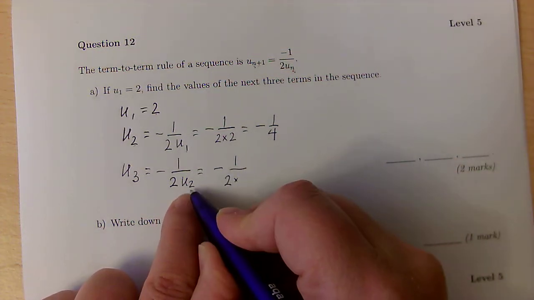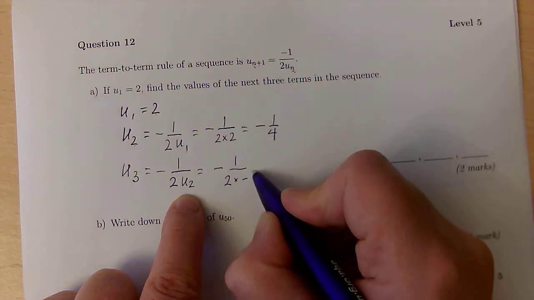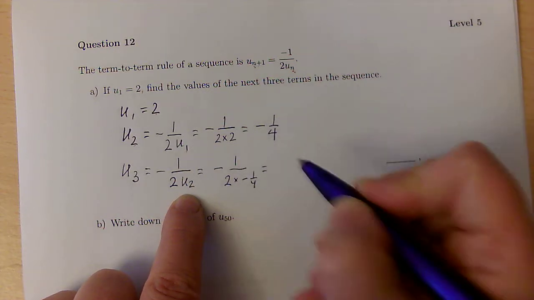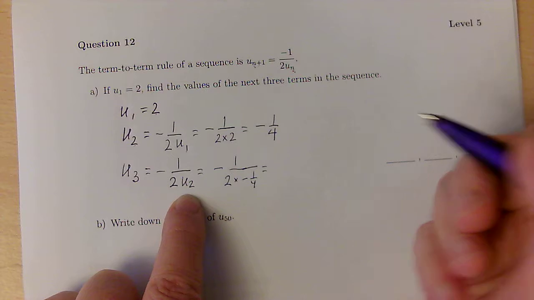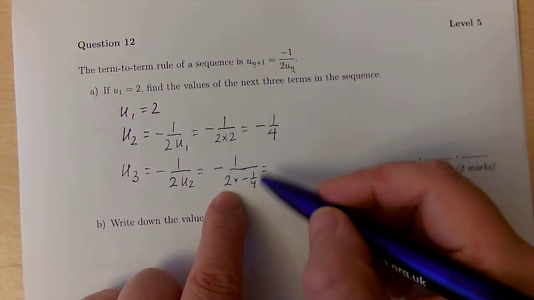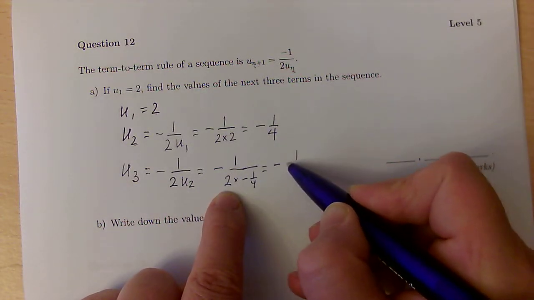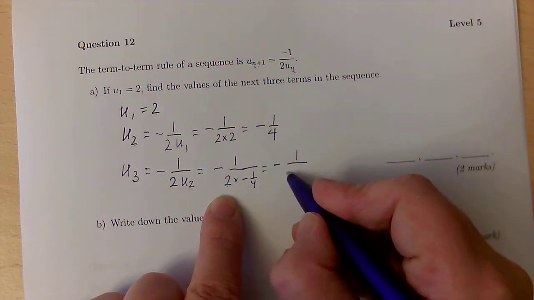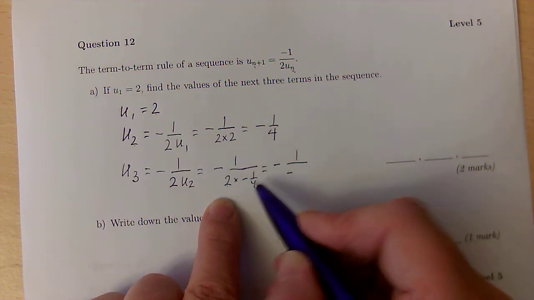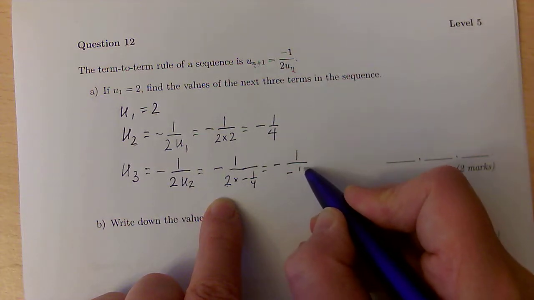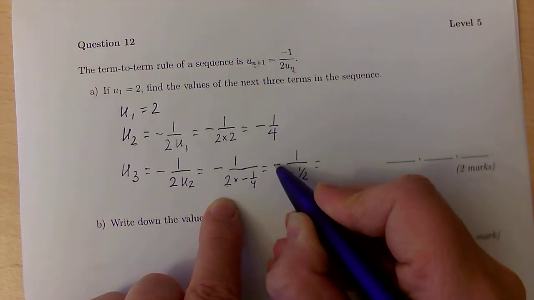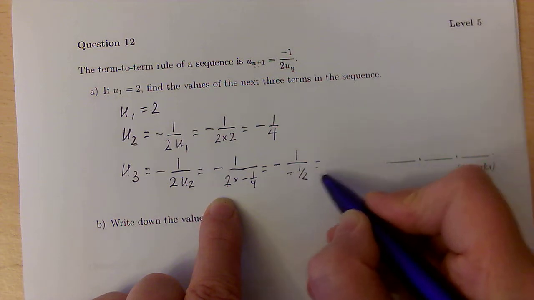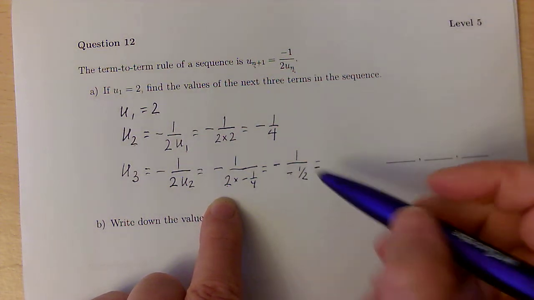Instead of u2, you will write minus quarter, right? Okay, we have here positive times negative, and 2 times a quarter is 2 quarters or half, and we have negative divided by negative, which is going to be positive.